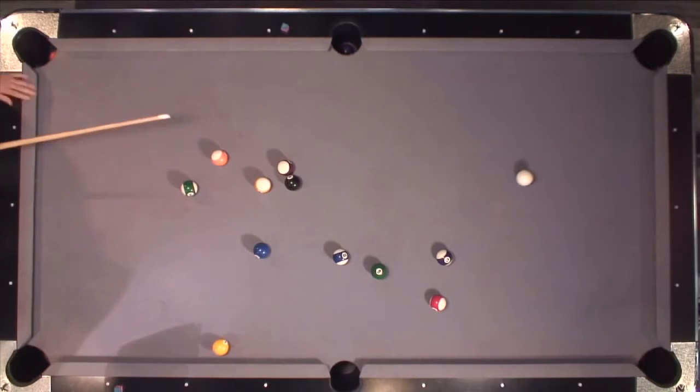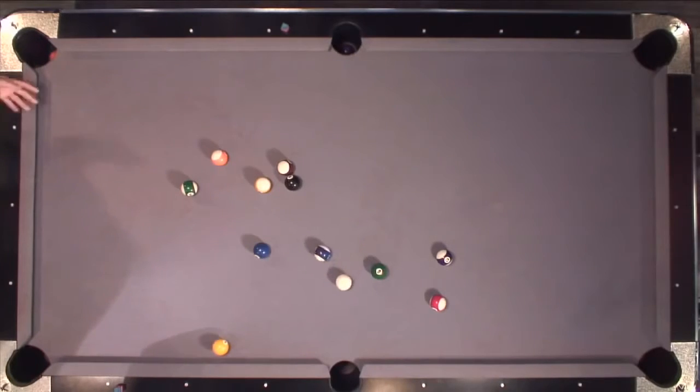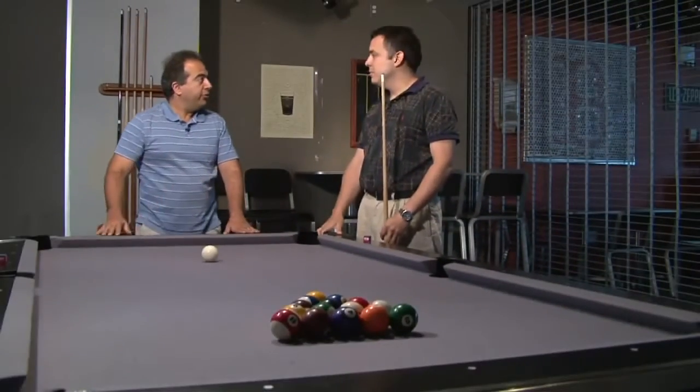Striking the cue ball with the cue stick and sending it at the colored balls. And then finally, once one player has sunk all of his colored balls, he'll try to sink the 8 ball to win the game. Do you want to break first? Sure.